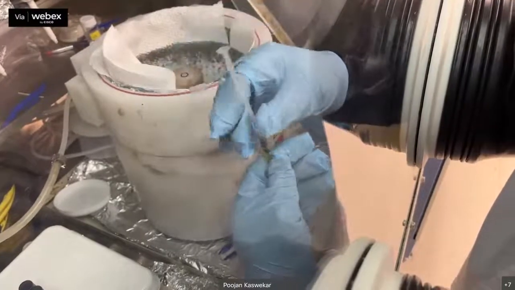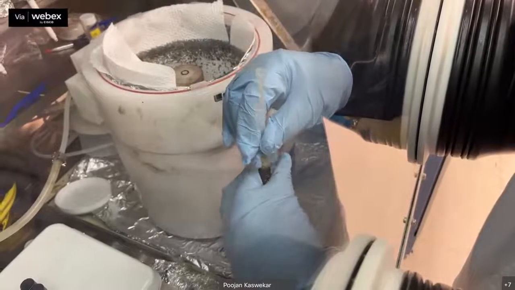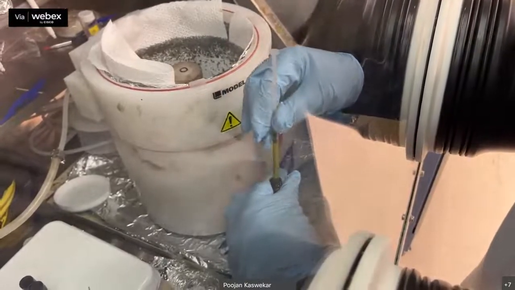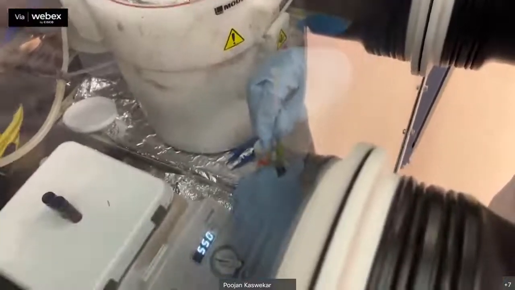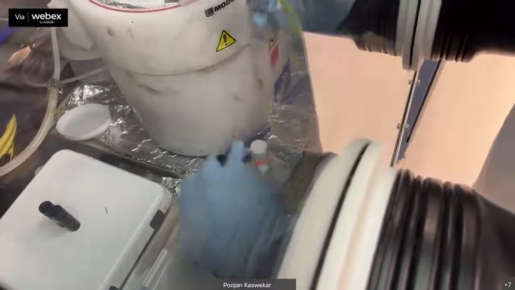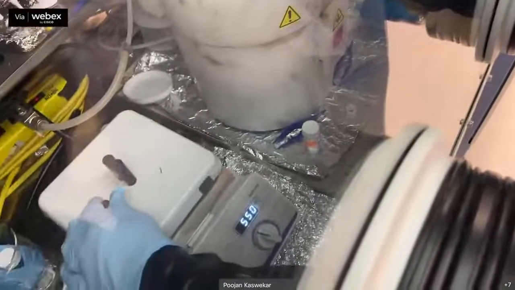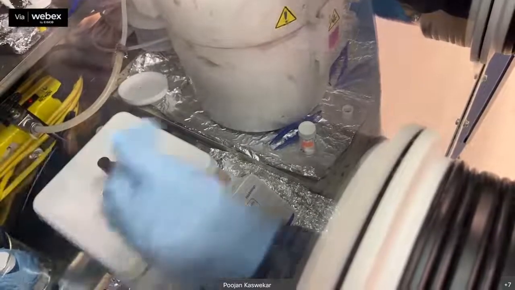Since we are doing the demo, I will not use all the solution. So be very careful. You can keep it on the hot plate for now. Since there's a stir bar inside, it will stir.